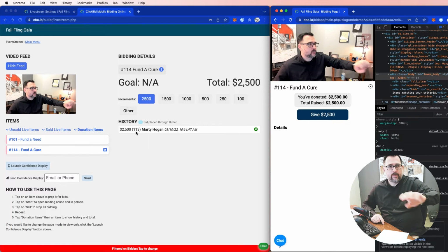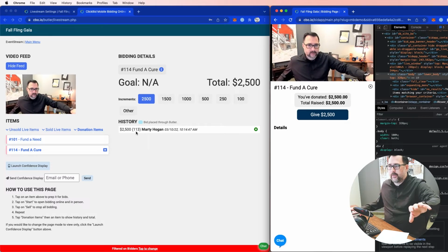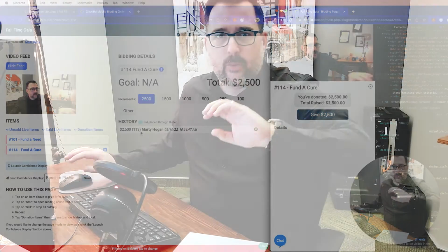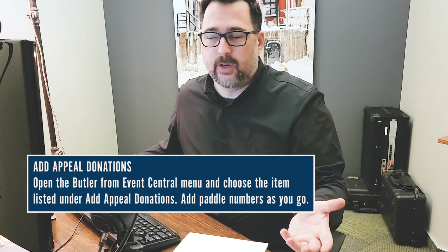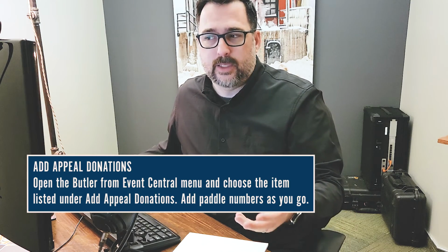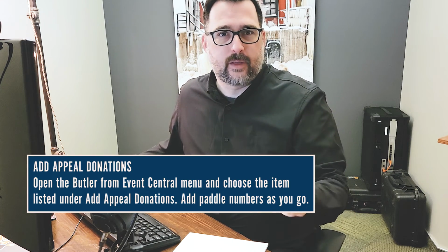And so people in the room can raise their paddle, and those will get added. Again, now how do those get added? That's actually another tutorial on how to use our appeal display features in the Butler, which you can watch a video on. But those can get added. That would take just another person typing in bidder numbers. As paddles go up in the air, type in the paddle, it adds the 2,500.